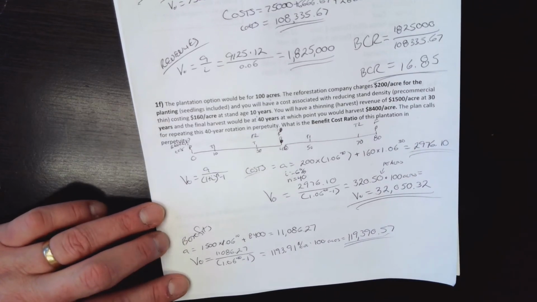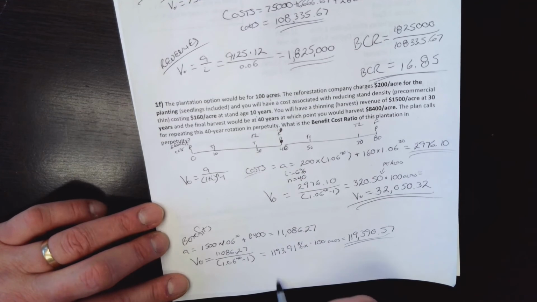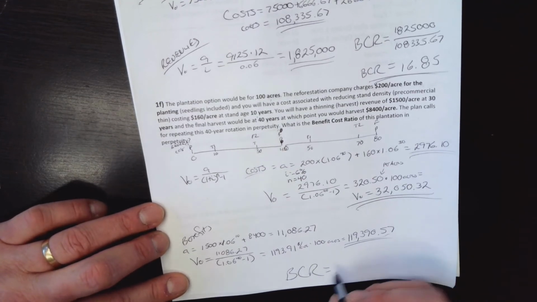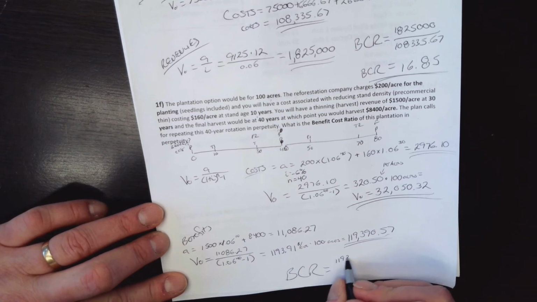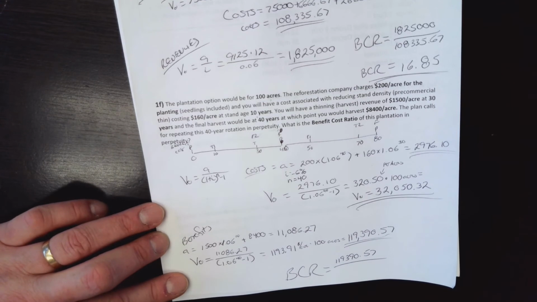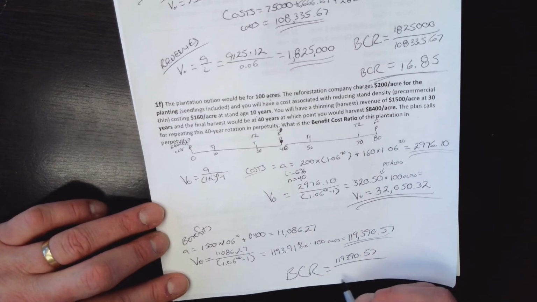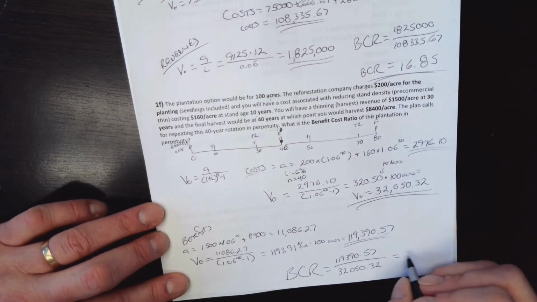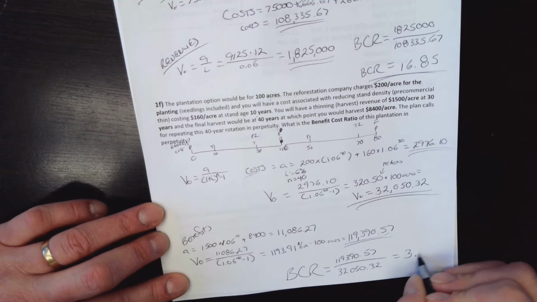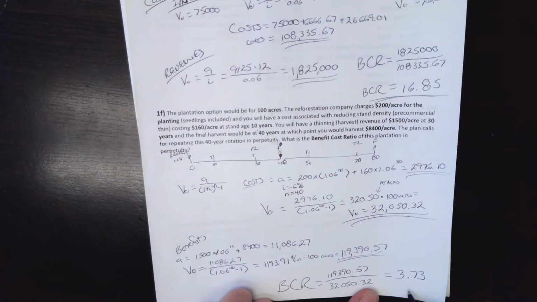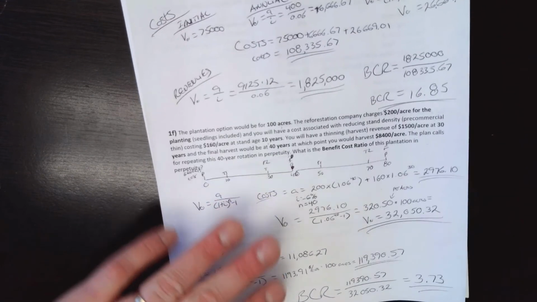So got our V0 for our benefits. So now when we do our BCR, benefit cost ratio, we're going to put those benefits, 119,390.57, over the costs, which are 32,050.32, which gives us a benefit cost ratio of 3.73. Right, so now we have a benefit cost ratio for each of our 4 options.